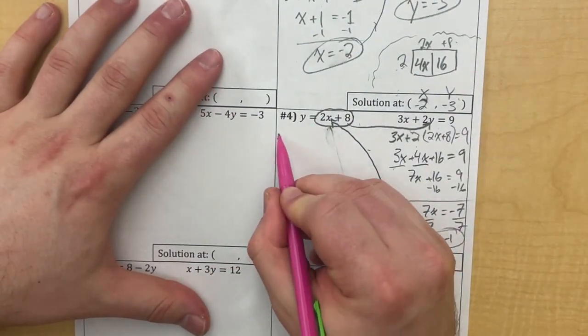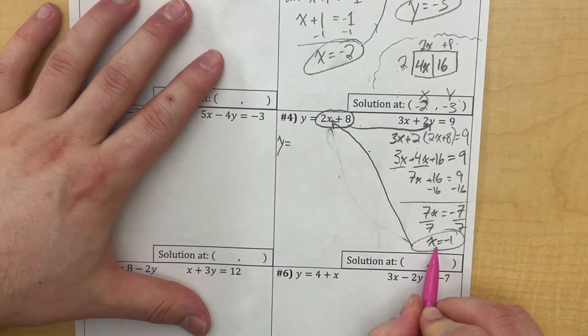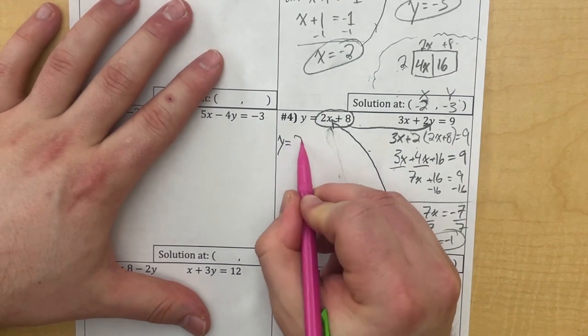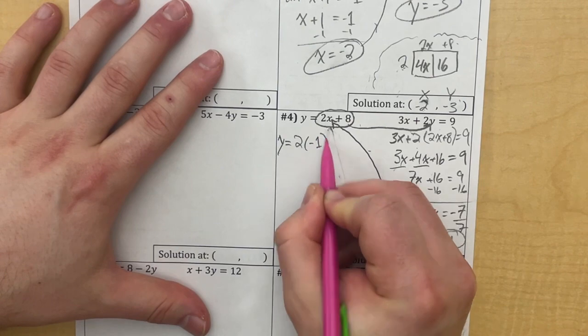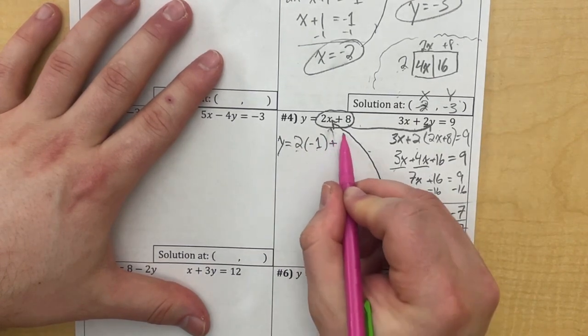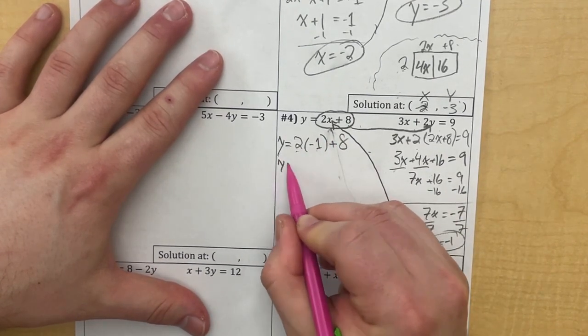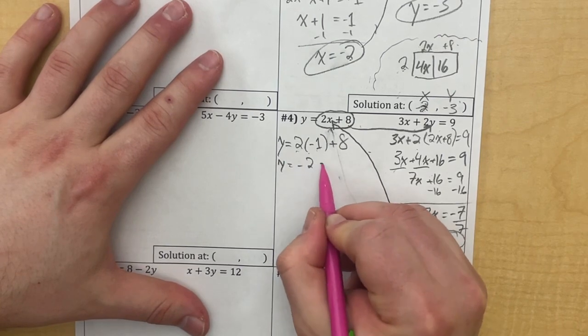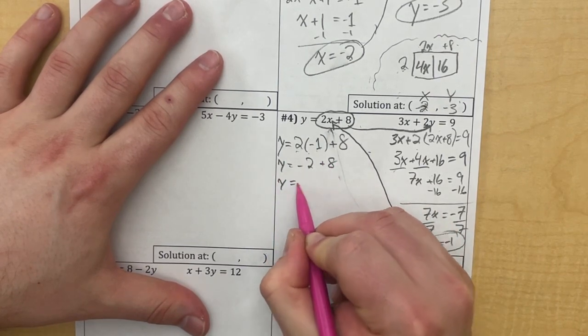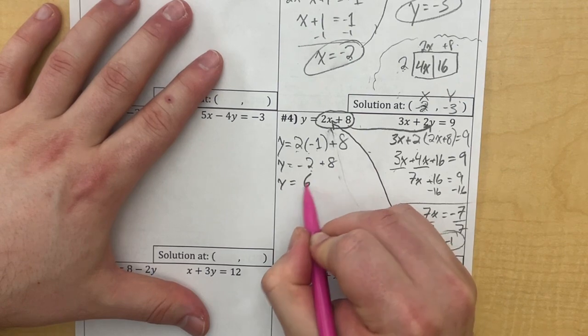So now I'm going to say, all right, y equals, and instead of x, I have a -1. So I have 2, use parentheses to show multiplication. So I have 2 times a -1 plus 8. Now I'm going to say 2 times -1 is -2 plus 8. And then I can have y equals +6.